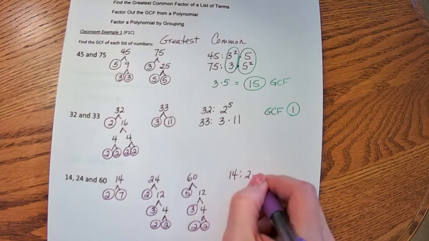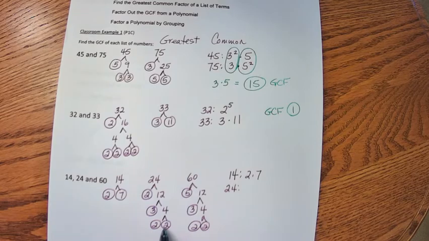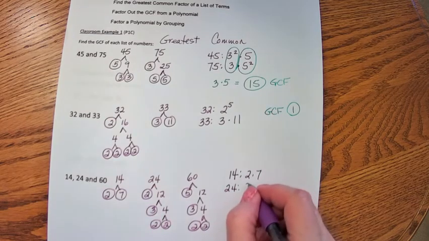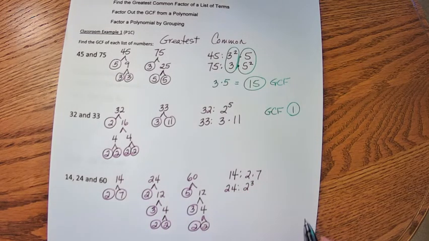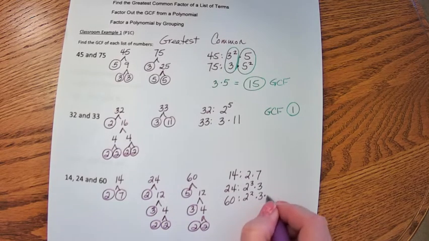So on the side, 14 is 2 times 7. 24 is 2 to the third times 3. And 60 is 2 squared times 3 times 5.